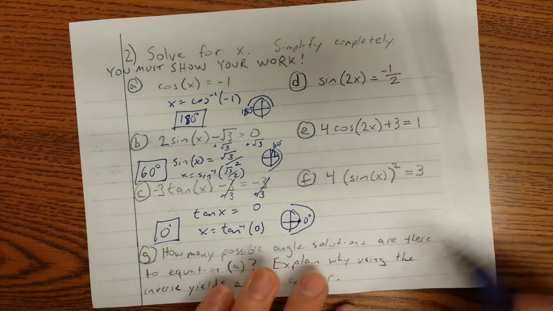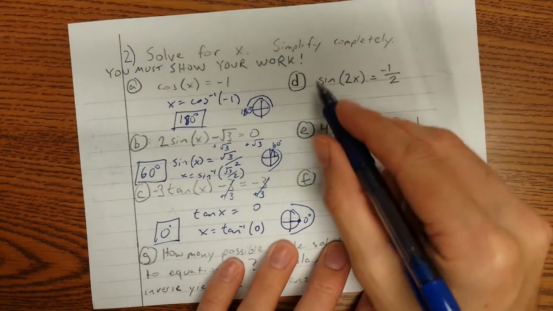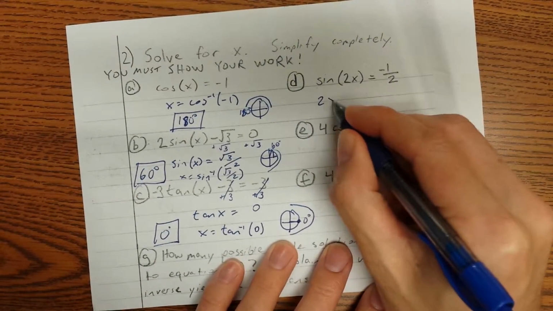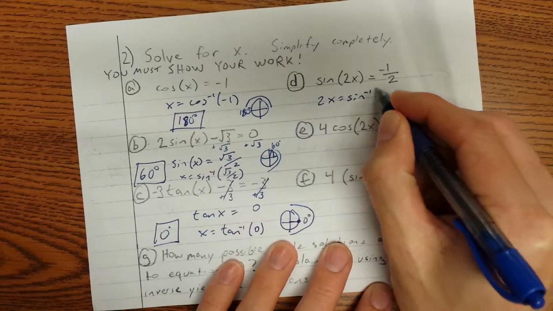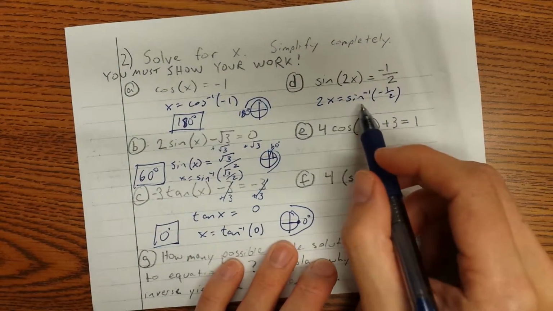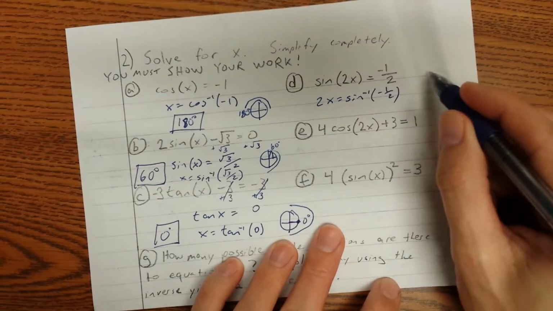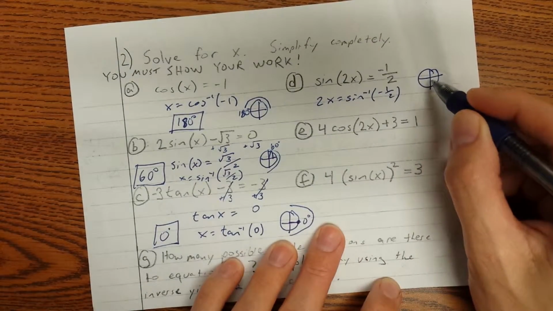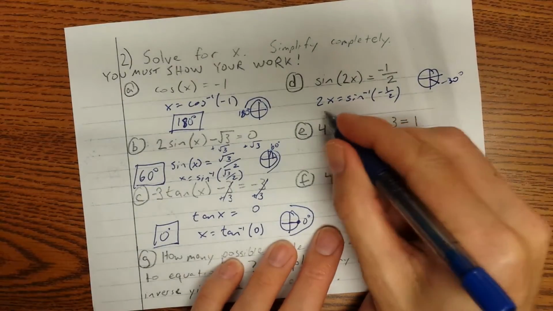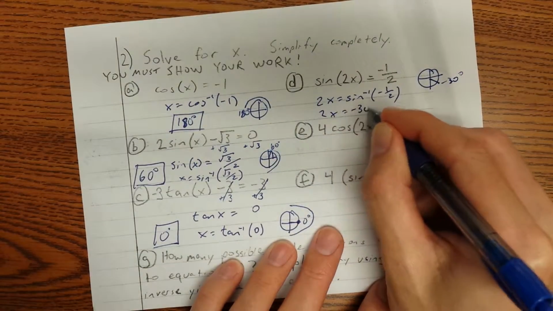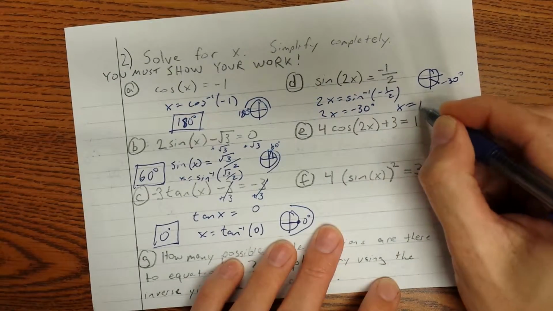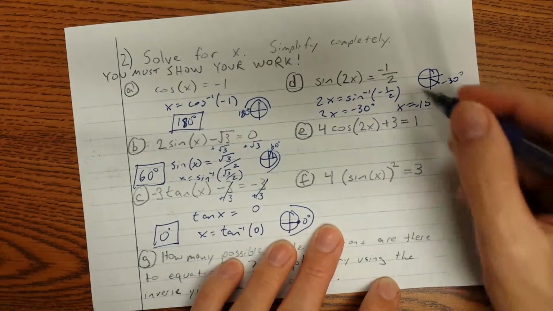Okay, so here, same thing. We're going to start off by doing sine inverse to cancel out the sine. So we get 2x equals sine inverse of -1/2. Okay, so what angle has a sine of -1/2? That's a small y value, that would be -30 degrees. So 2x equals -30. And then, to get x by itself, divide by 2. So x equals -15 degrees.